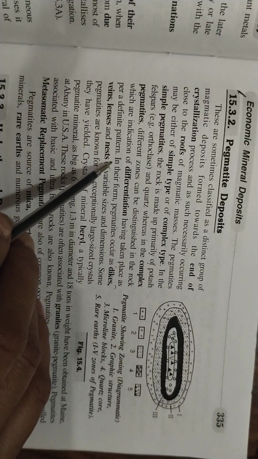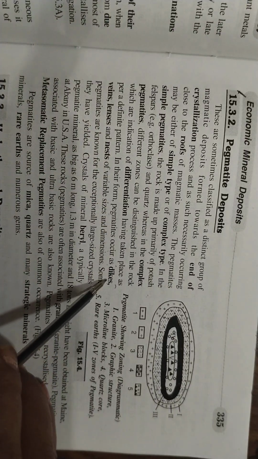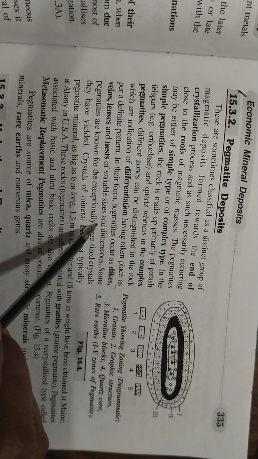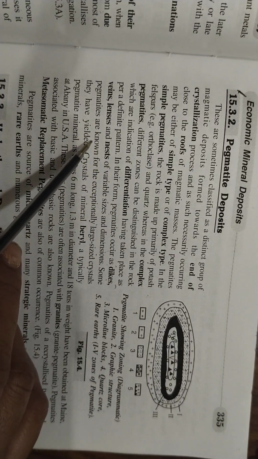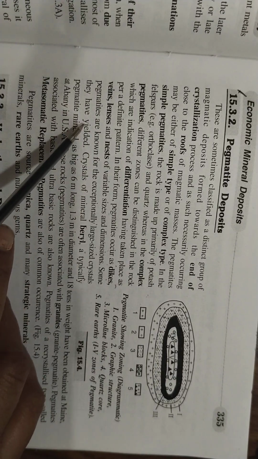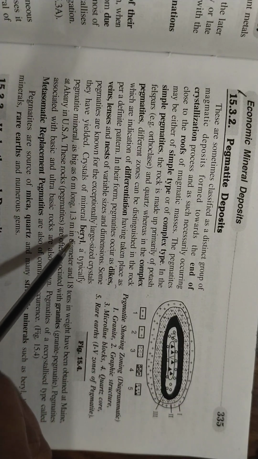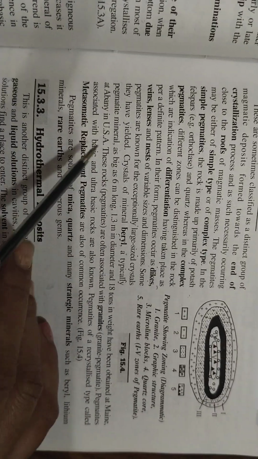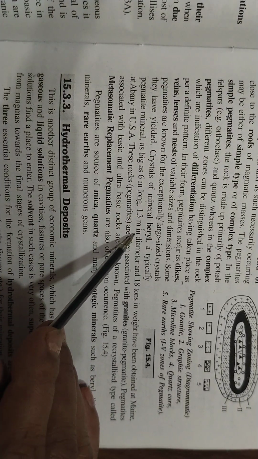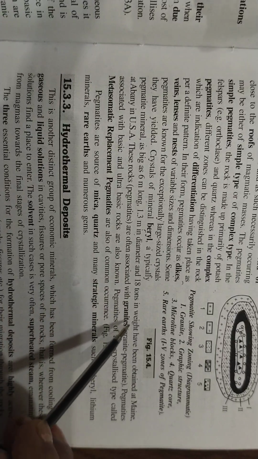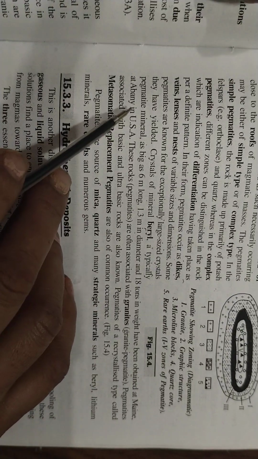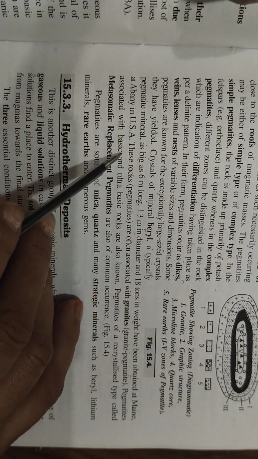In their forms, pegmatites occur as dikes, veins, lenses, and nests of variable size and dimensions. Some pegmatites are known for exceptionally large size crystals. They have yielded crystals of minerals like beryl, a typical pegmatite mineral, as big as 6 meters long, 1.3 meters in diameter, and 18 tons in weight, obtained at many places in the USA.